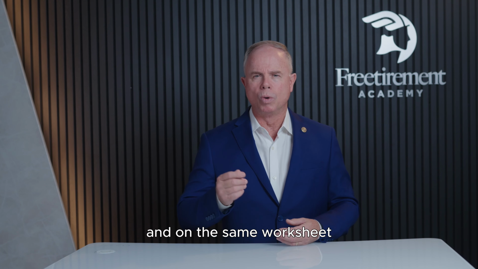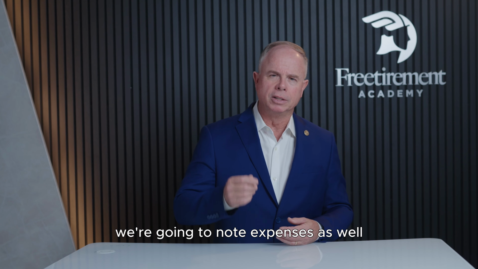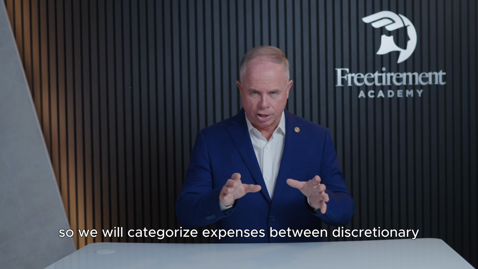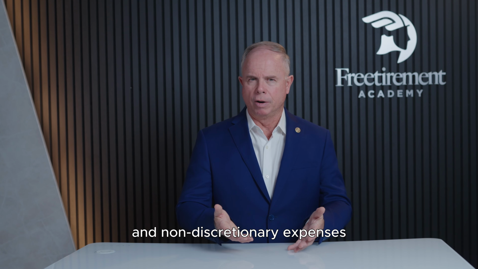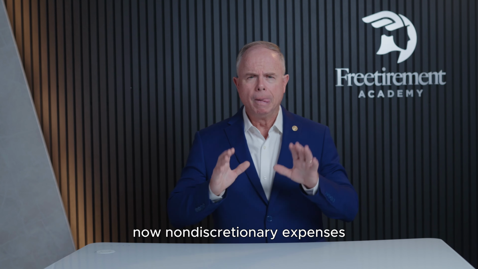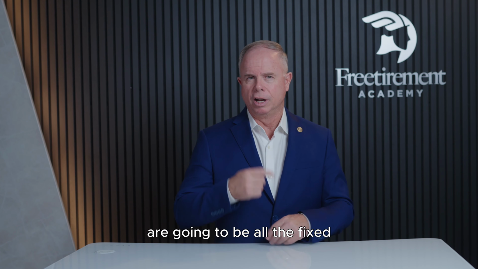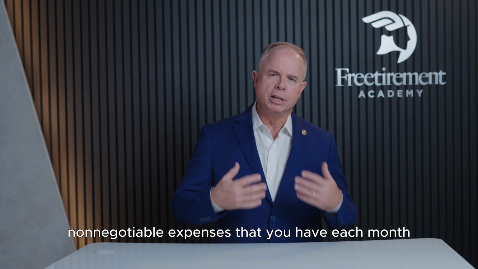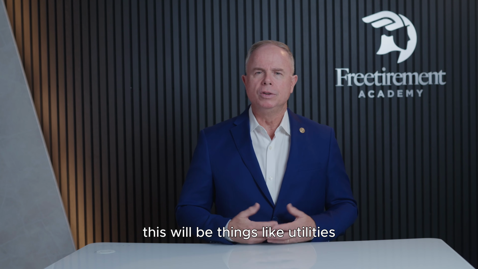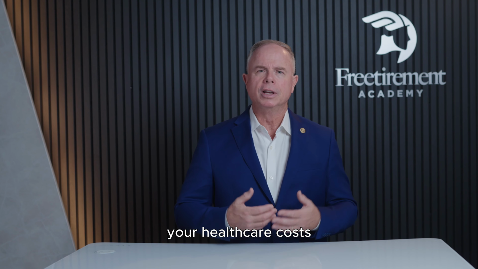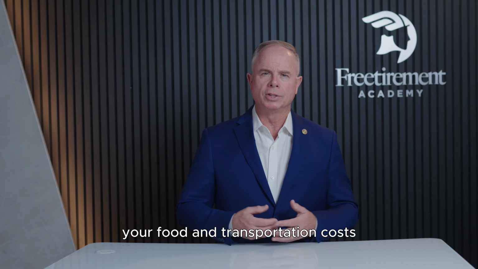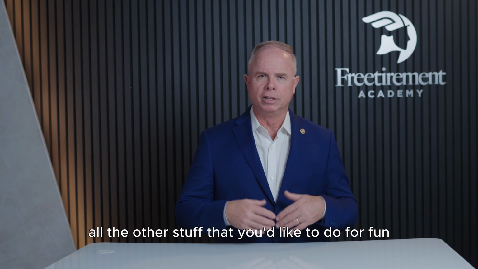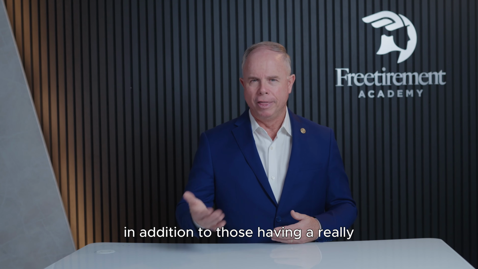And on the same worksheet, we're going to note expenses as well. So we will categorize expenses between discretionary and non-discretionary expenses. Non-discretionary expenses are going to be all the fixed, non-negotiable expenses that you have each month. This will be things like utilities, your healthcare costs, your food and transportation costs. And then discretionary expenses will be all the other stuff that you'd like to do for fun in addition to those.